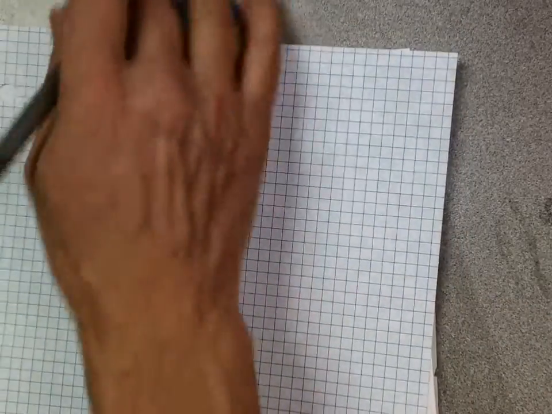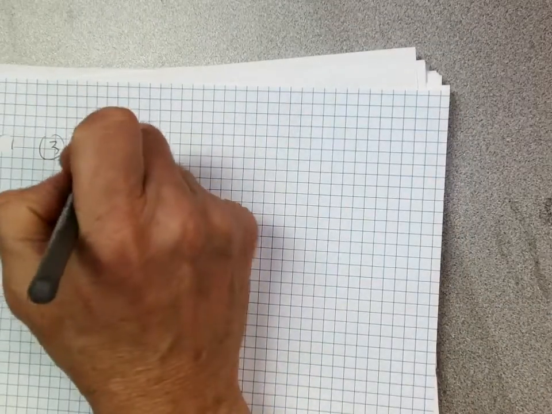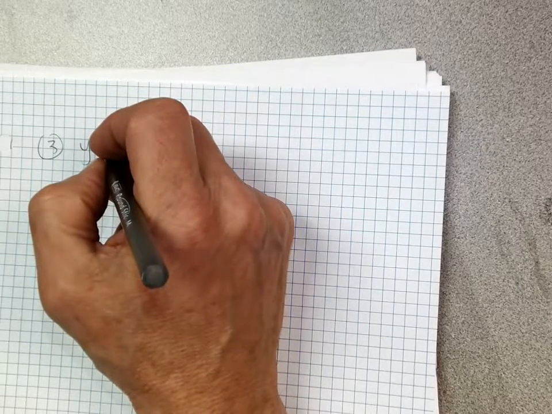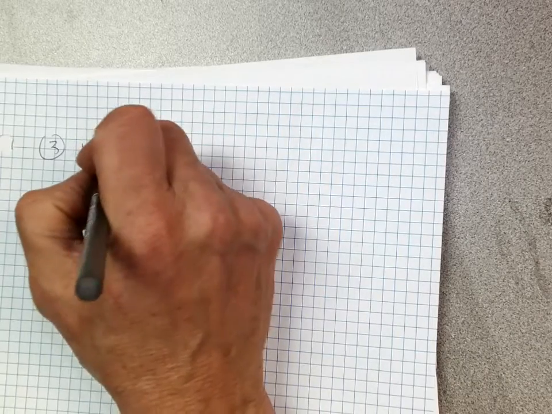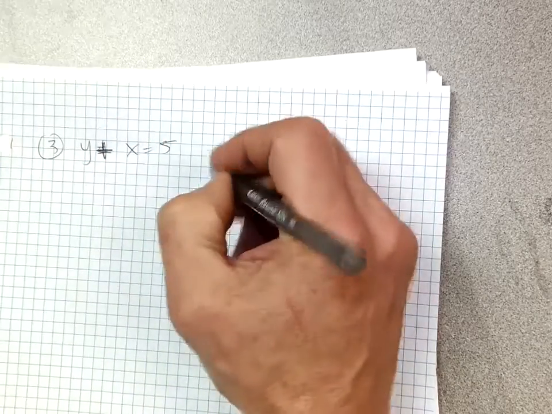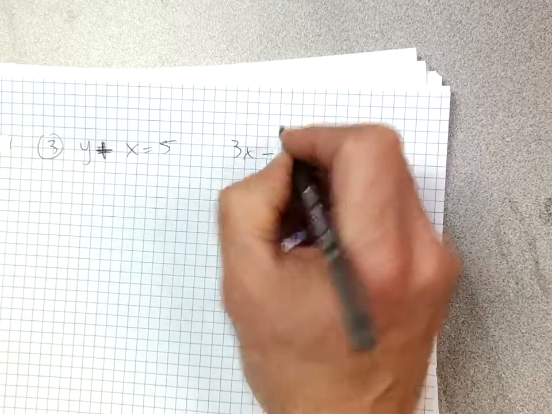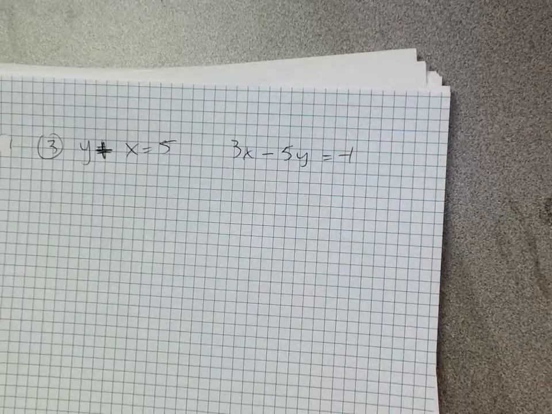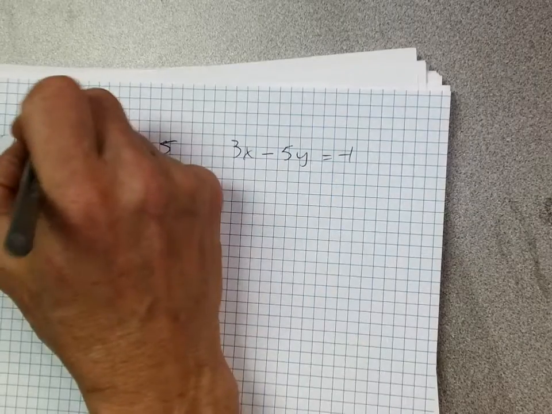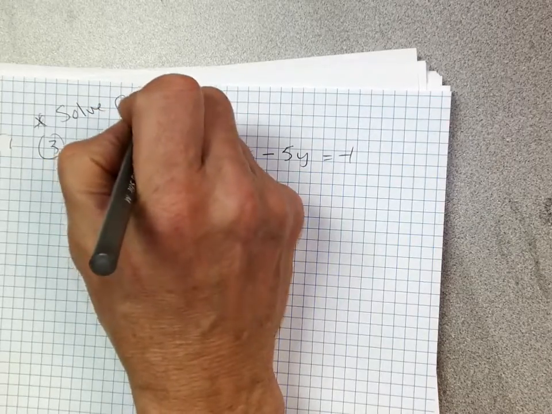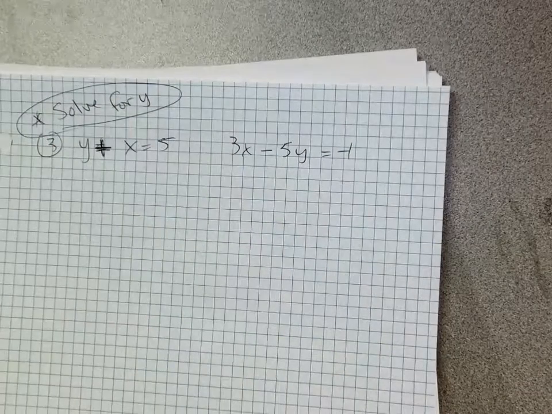So let's look at number 3. I've got x plus y equals 5, and 3x minus 5y equals negative 1. Okay, so to graph, I'm going to solve for y. Little star, solve for y. If we're going to graph, let's solve for y, okay?